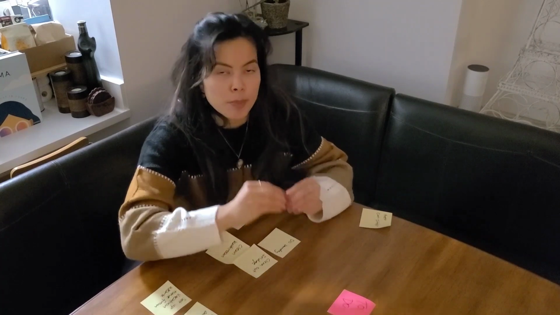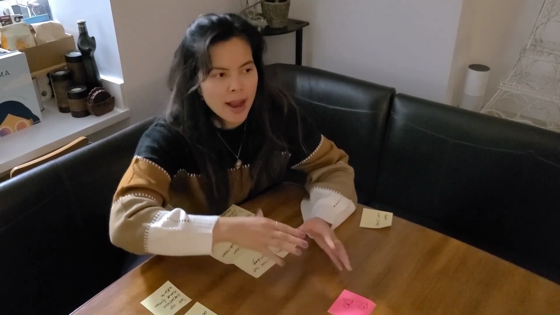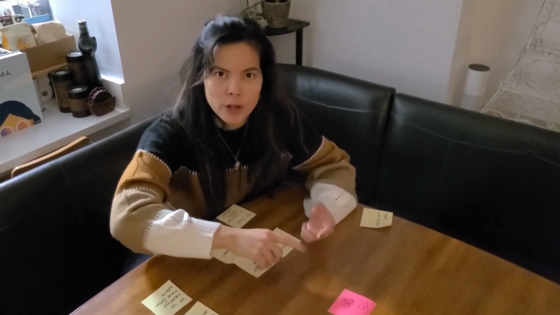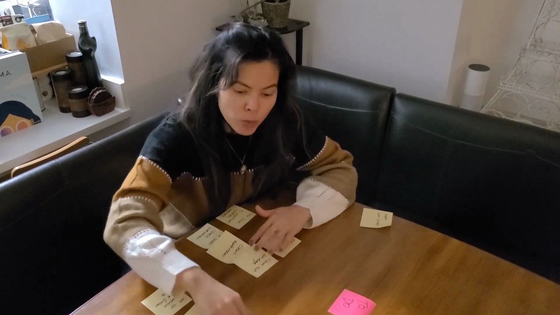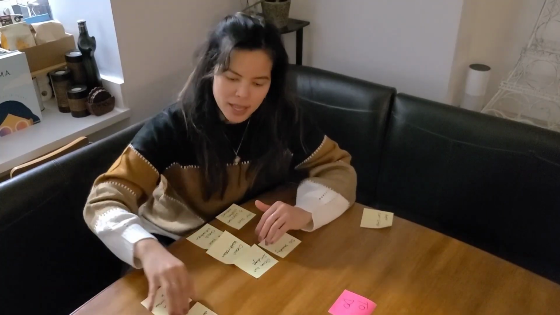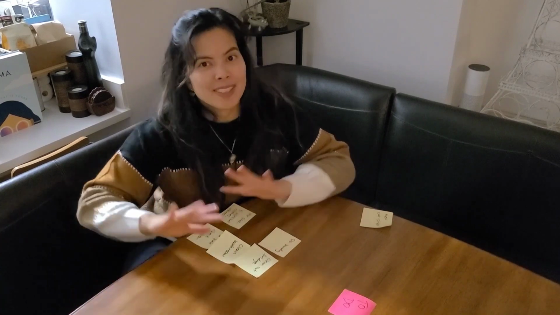Whatever it is, at the beginning of each day, you look at the to-do list and you decide, okay, I have space and time and capacity to be able to do, I don't know, just pick a small number, like a reasonable number, 1 or 2. And then that's it. And then when you're done, when I've set my reminder to leave for the airport, boom, done. Out of office auto reply, boom. Set up vacation time from work, boom. And that's it. Repeat the process.